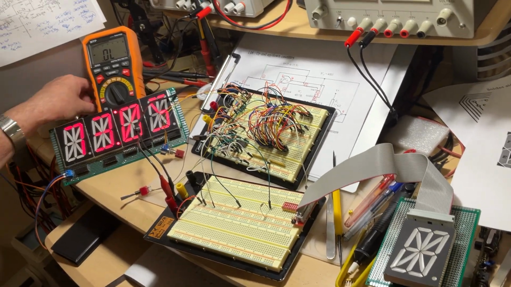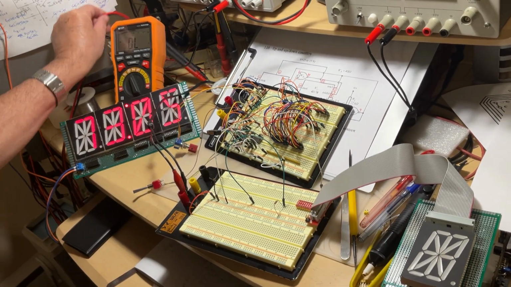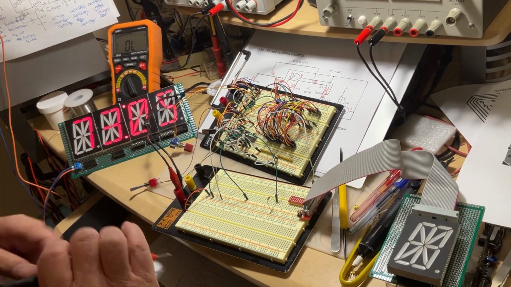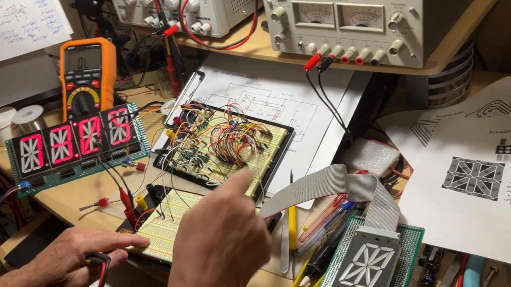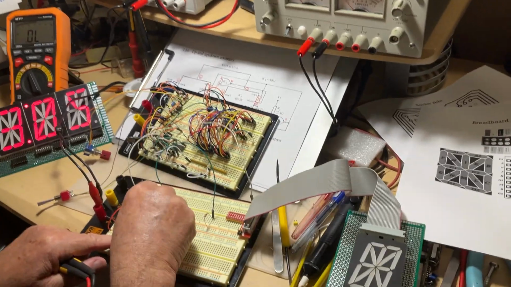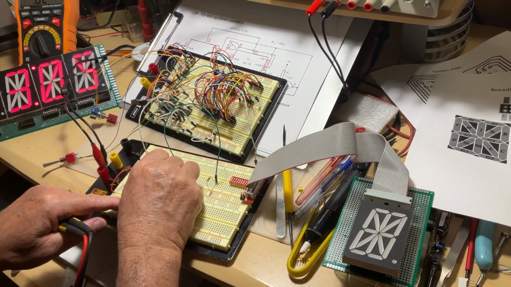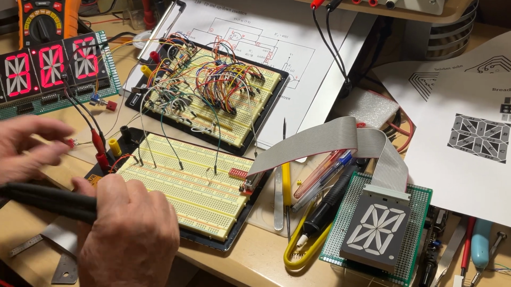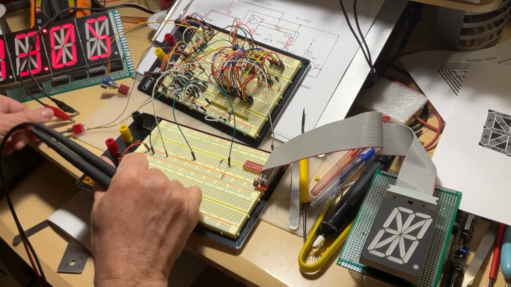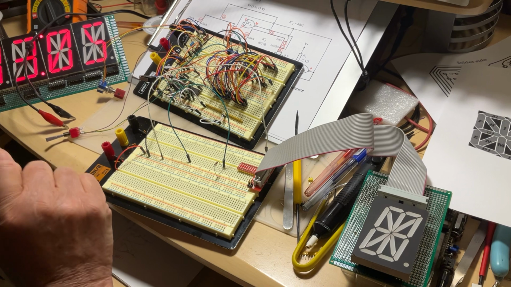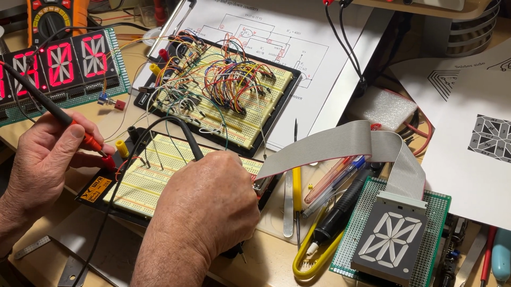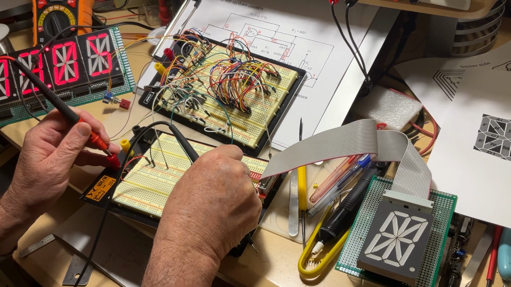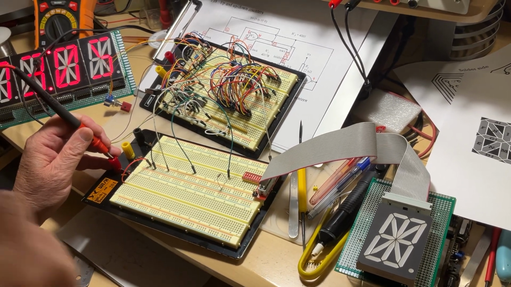We pick up our meter, and because it's a common anode, I'm going to pick up the common from here and place it on the other line. This is going to be the common right now.